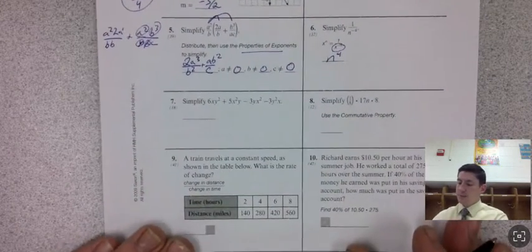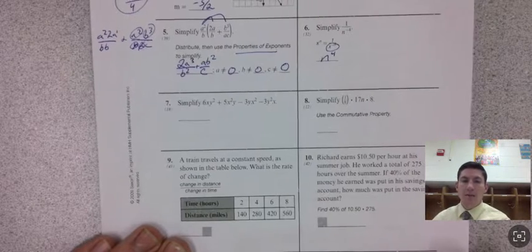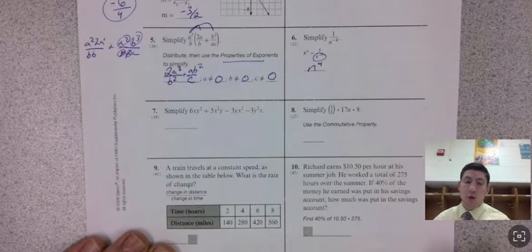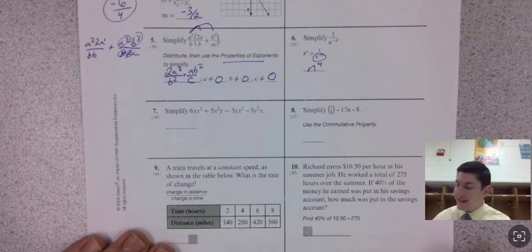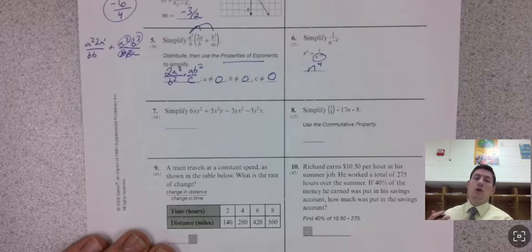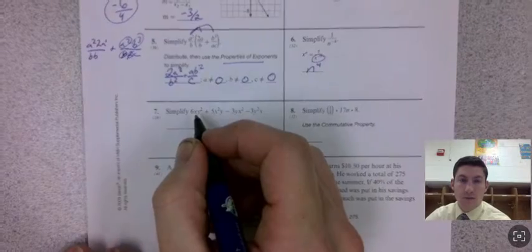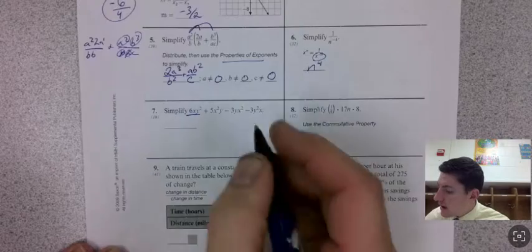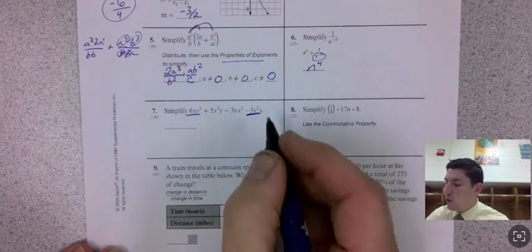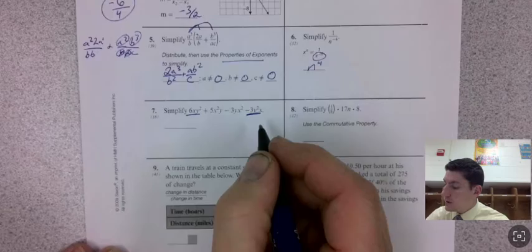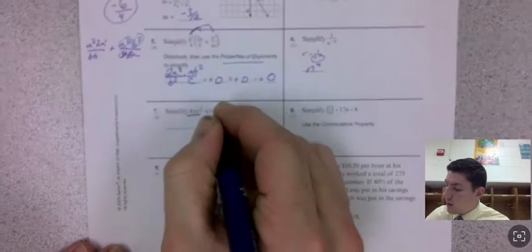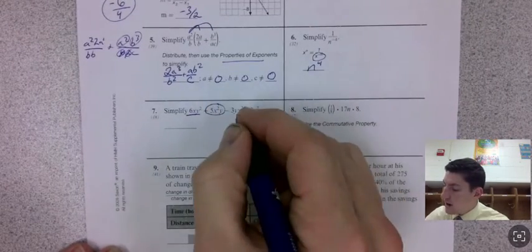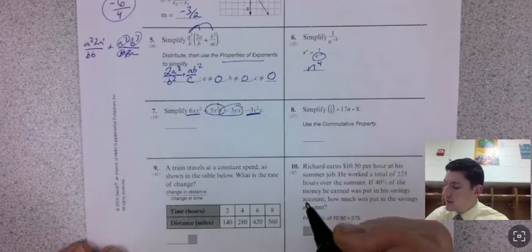Number 7, simplify 6xy squared plus 5x squared y minus 3yx squared minus 3y squared x. To simplify this, I got to find like terms. What I like to do is circle or highlight or underline the terms that I know are alike, and then I can combine those with the leading coefficient out in front. So xy squared, that's one right here, xy squared. Even though it's written in a different order, it's still the same set of variables. And 5x squared y, this is 5x squared y, and x squared y, those two things can be put together.